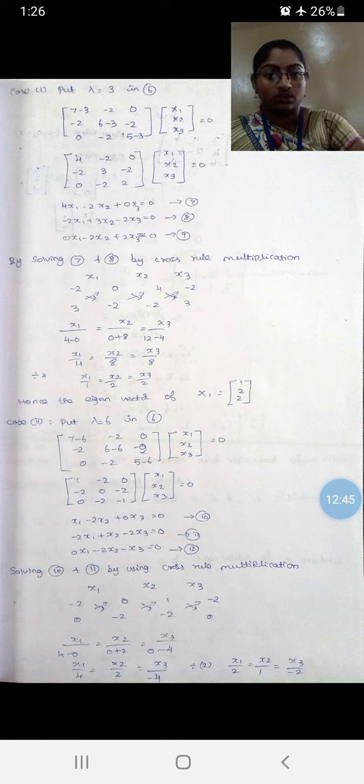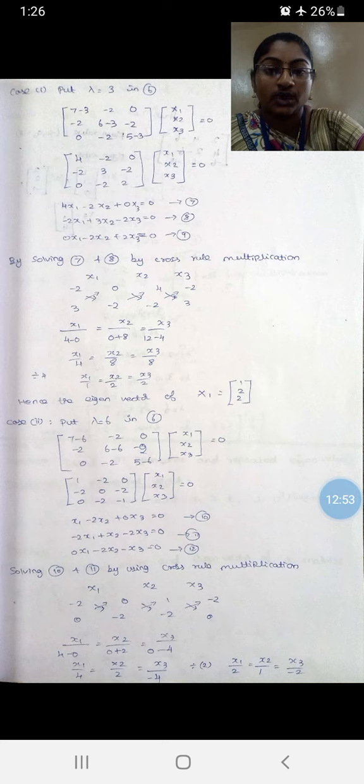Similarly, take the row and the column and multiply, so we get 3 equations: 4x1 minus 2x2 plus 0x3 equal to 0. Next, the second row and the column: minus 2x1 plus 3x2 minus 2x3 equal to 0. Now the third row and the column: 0 into x1 minus 2x2 plus 2x3 equal to 0. Mark these as the 7th, 8th and 9th equations.